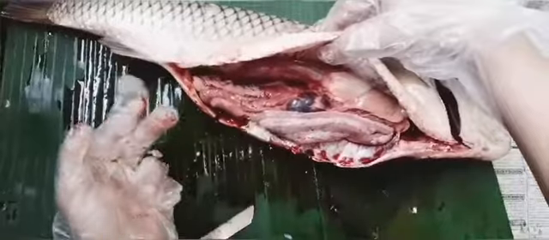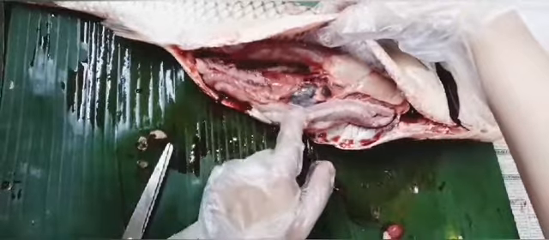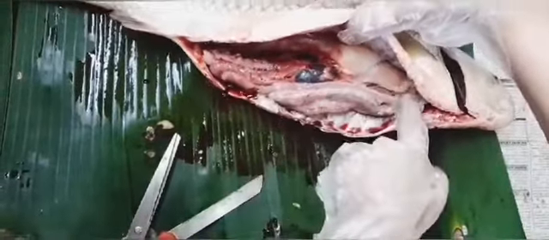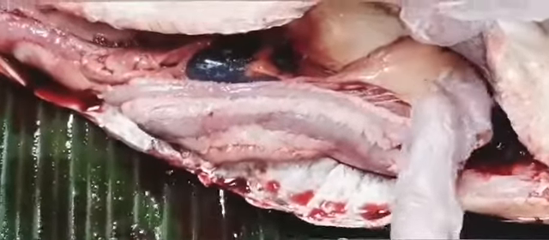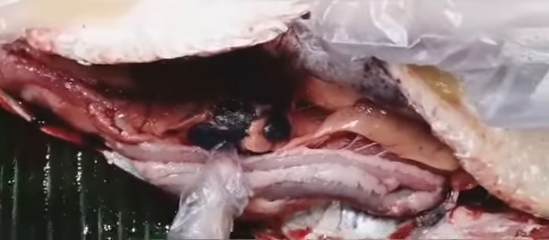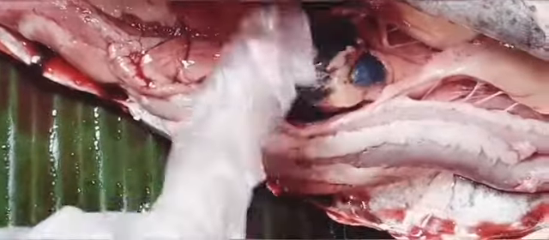Now let us talk about the other parts of the fish. This is probably the intestine, and this, which maybe you can see, this skin-colored part is the liver, and this one, green in color, is the gallbladder of the fish. It is similar to that of us humans.